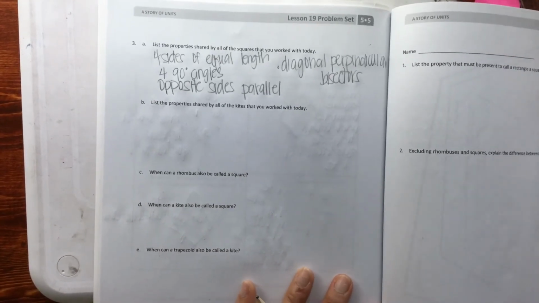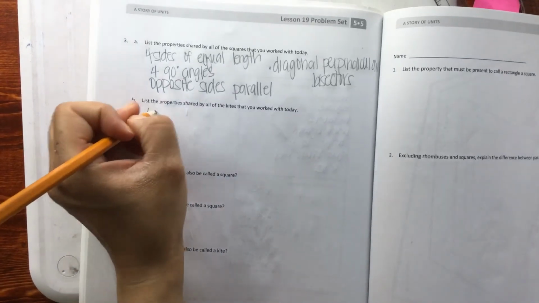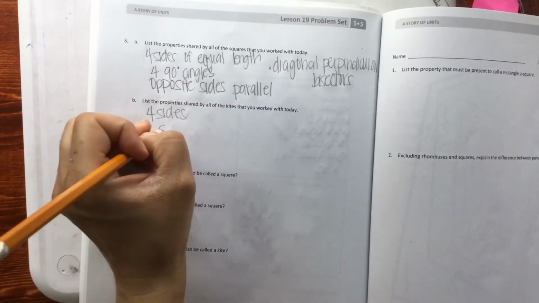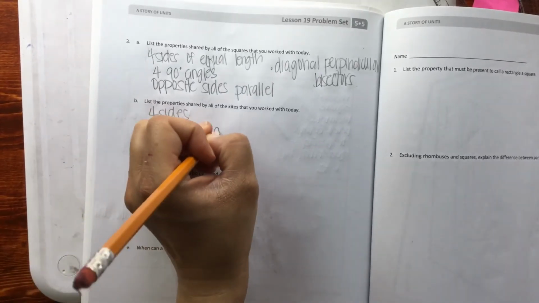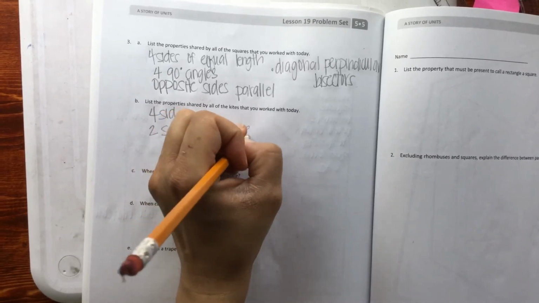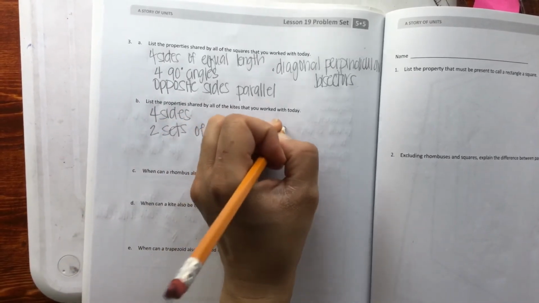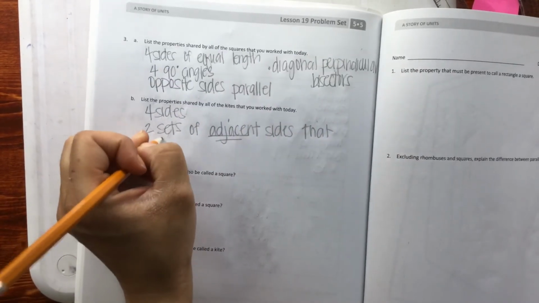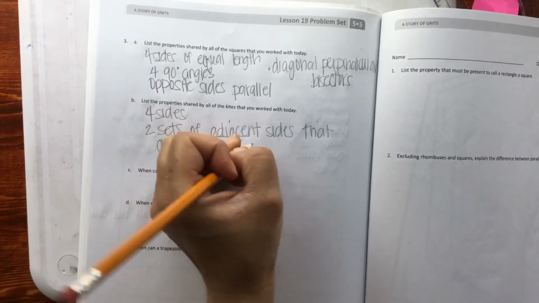Okay, so list the properties shared by all of the kites that you worked with today. So kites have 4 sides. They have 2 sets of our new word we learned today, adjacent sides that are equal in length.